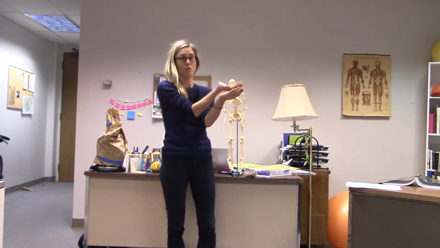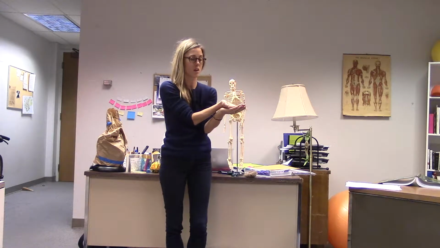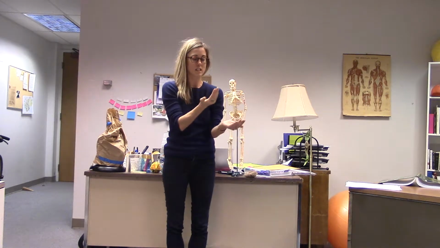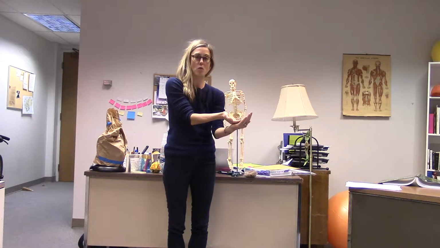And this is an image I'll use with my students sometimes, because one of the common misconceptions about what happens at the top of the spine is that it's somehow a hinge joint situation. And it is not a hinge. It is a slidey, glidey situation that is really much more like this.